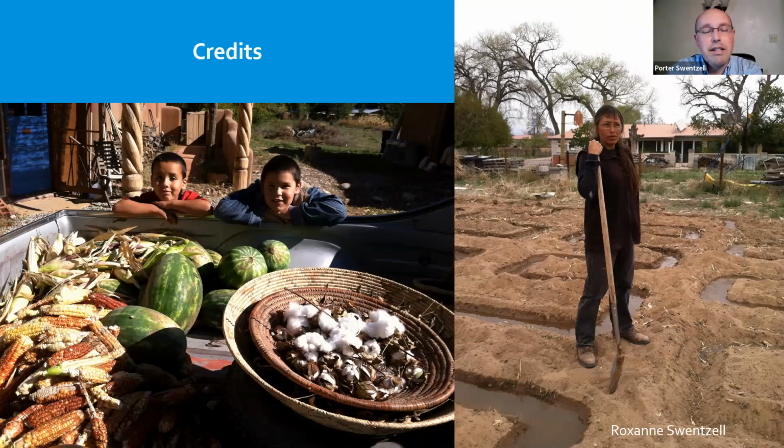And she has a seed bank where she stores seeds that are passed down through generations that come from the Pueblo here and from local communities, and shares those seeds to be grown out so that they can be carried on, right? So that perspective is really key to things I'm going to be talking about as the presentation goes on.